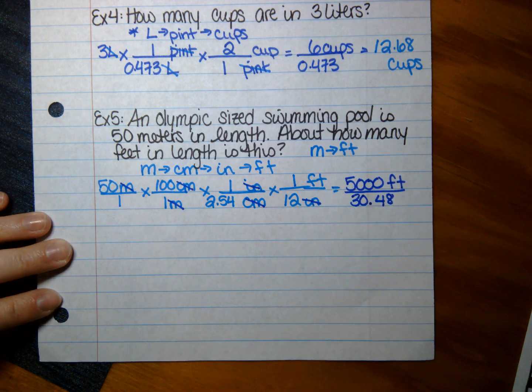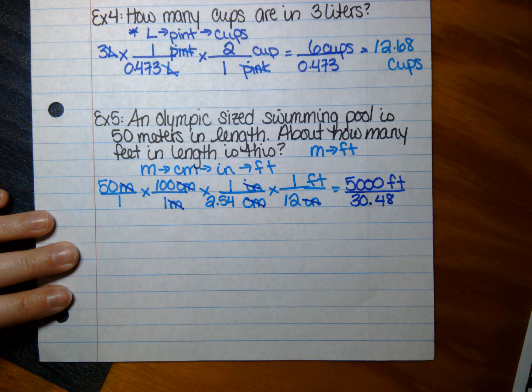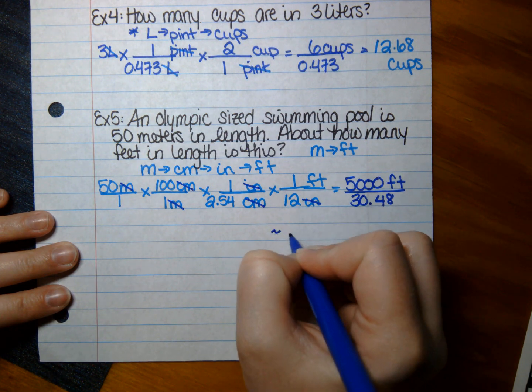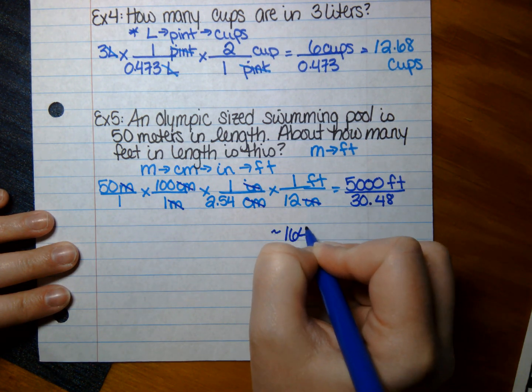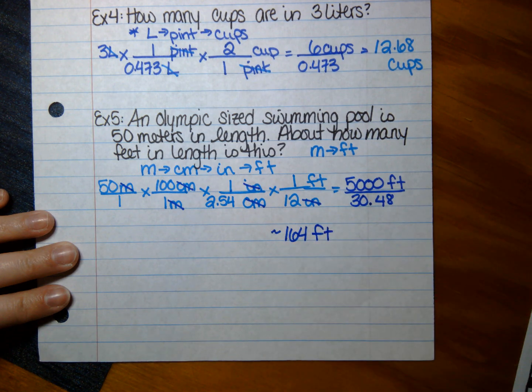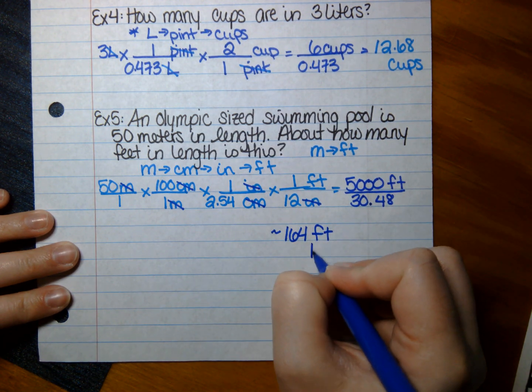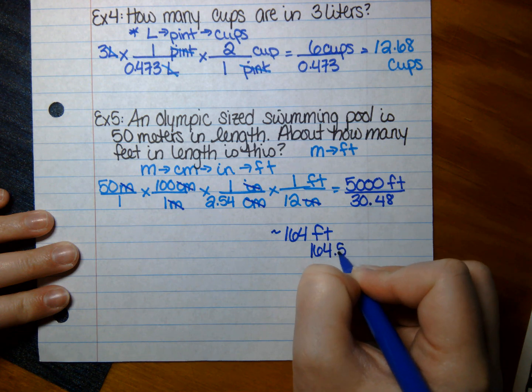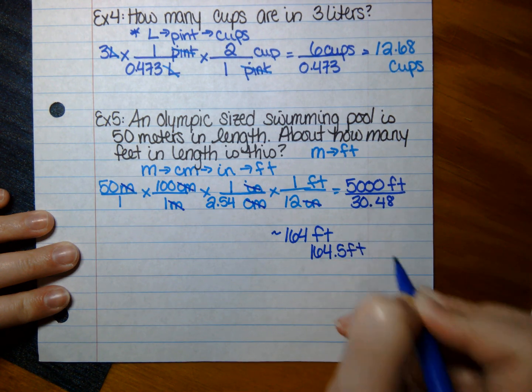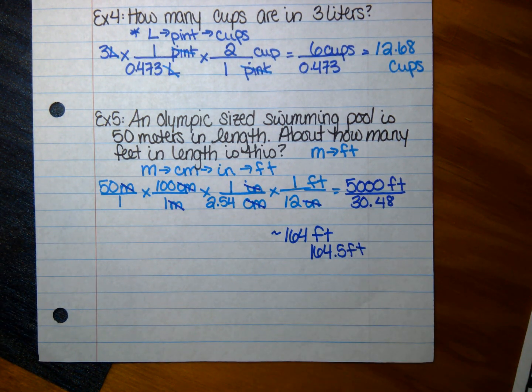So now 5,000 divided by 30.48 is going to give you about 164 feet. It's closer to 164.5 feet, but either of those is correct.